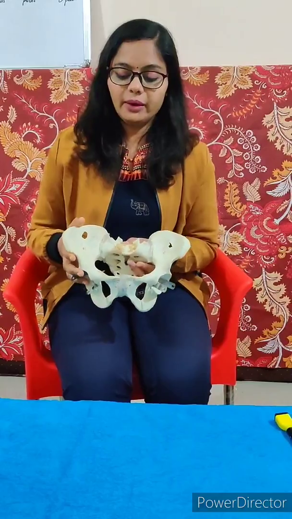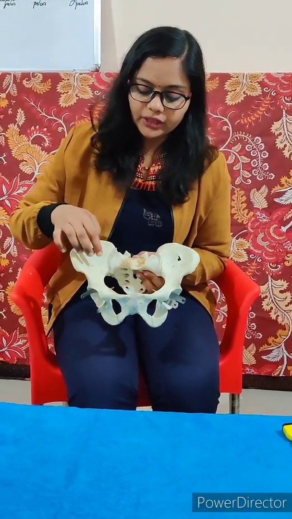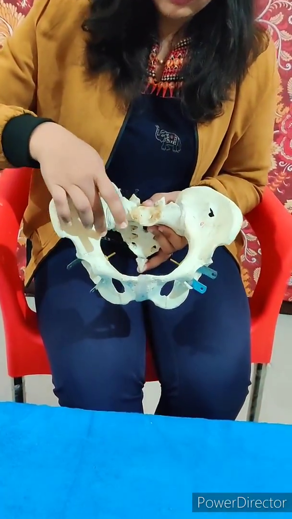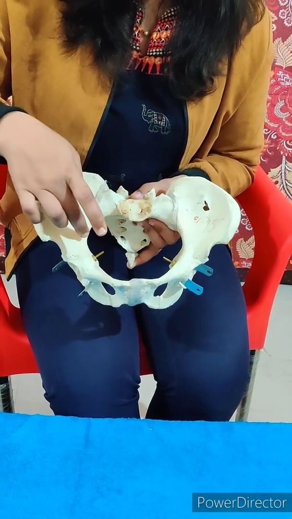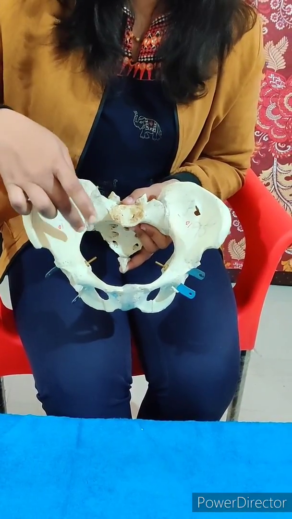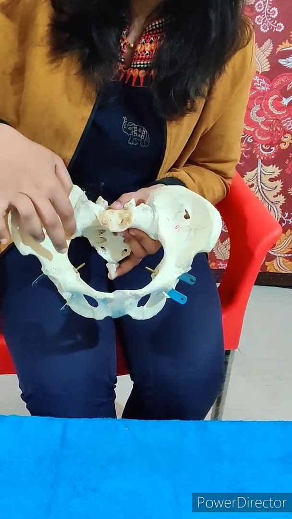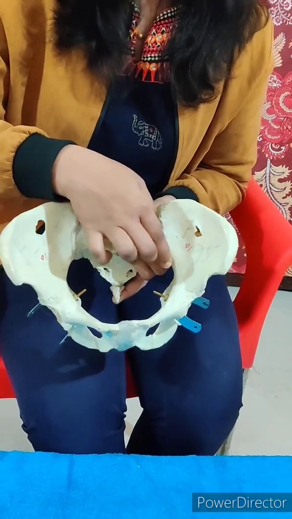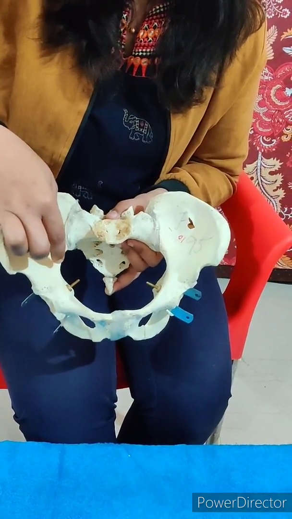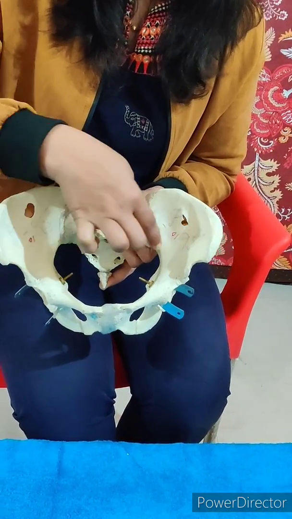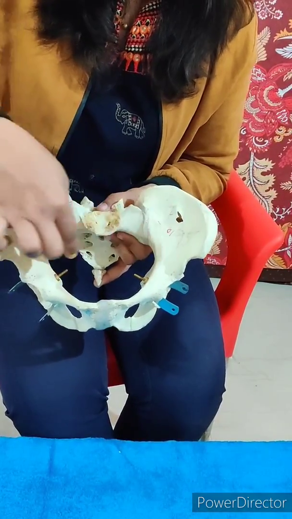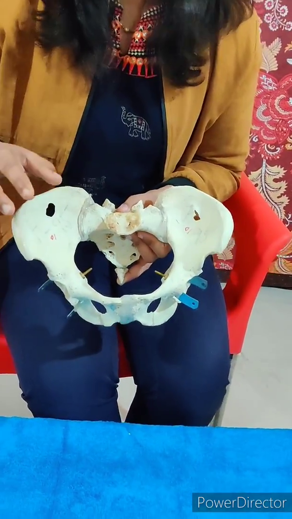Now the transverse diameter of the pelvic inlet. The transverse diameter is the horizontal line that passes through the two farthest points of both iliopectineal lines. That is the transverse diameter of the inlet, which is 13 centimeters.